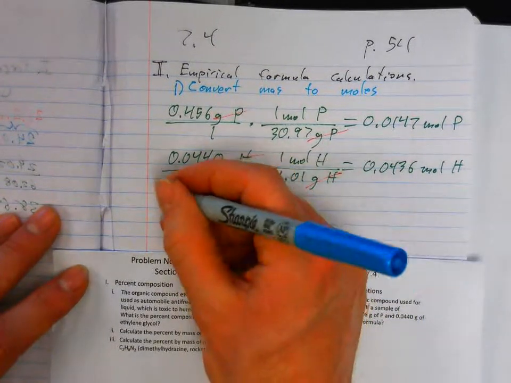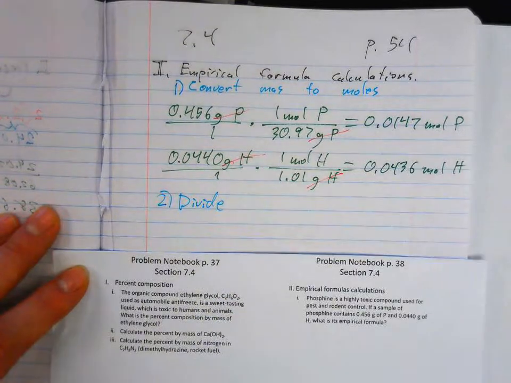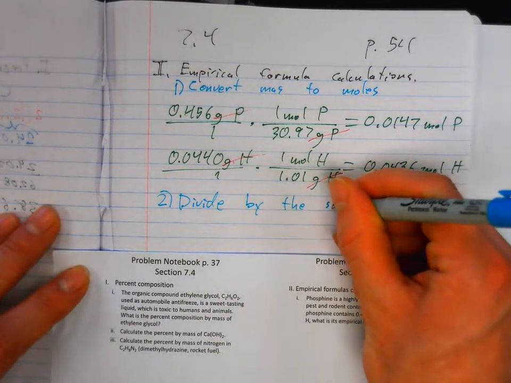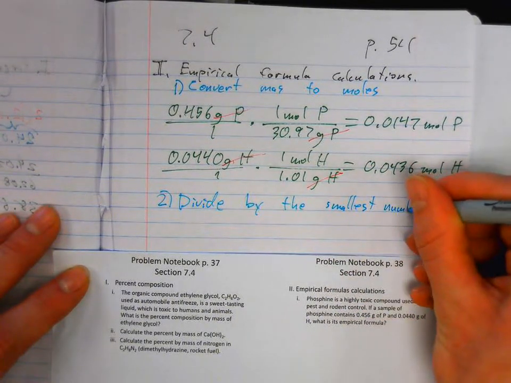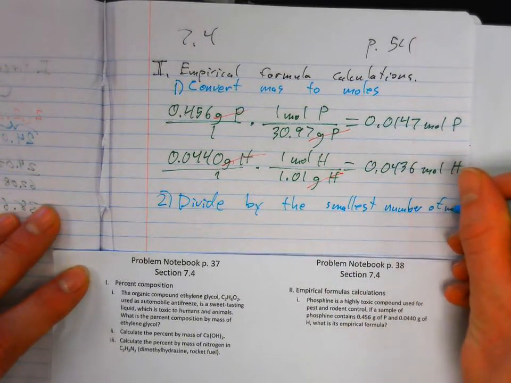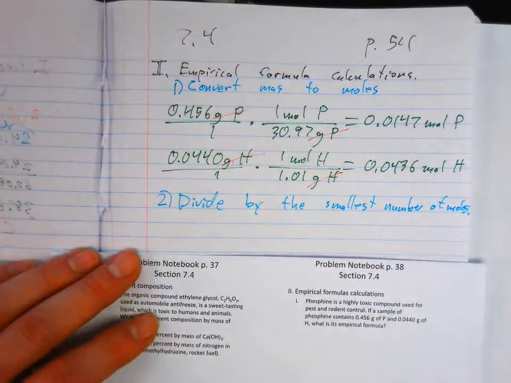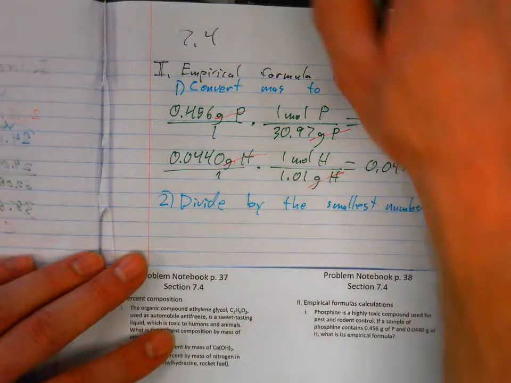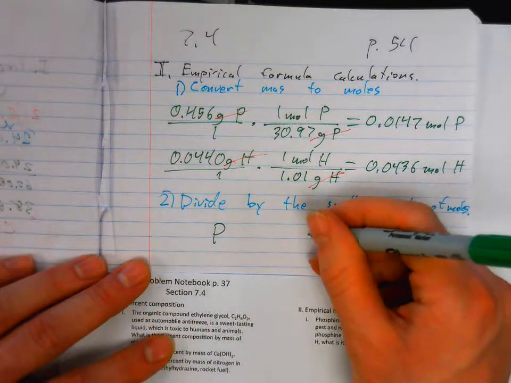So step 2 is divide by the smallest number of moles. So we can write our expression here, phosphorus, hydrogen.